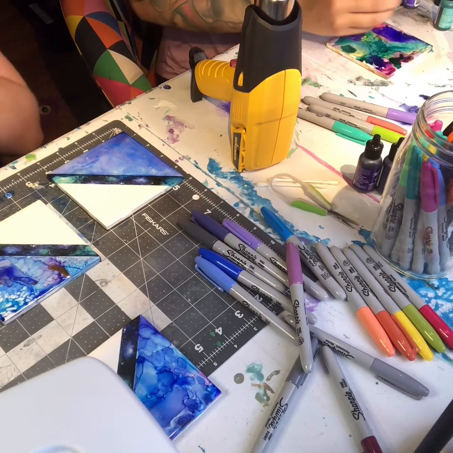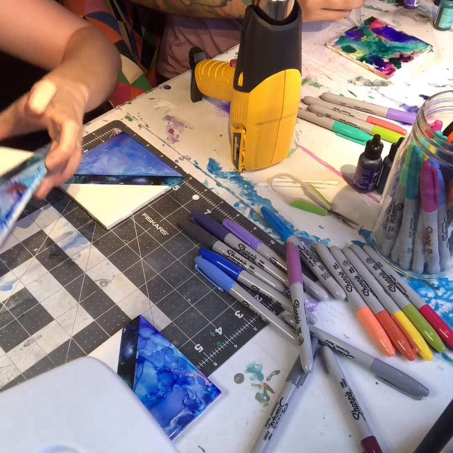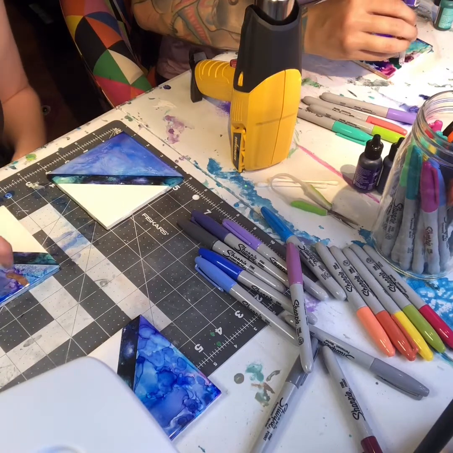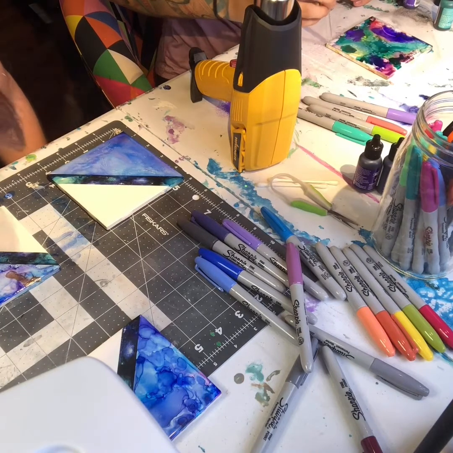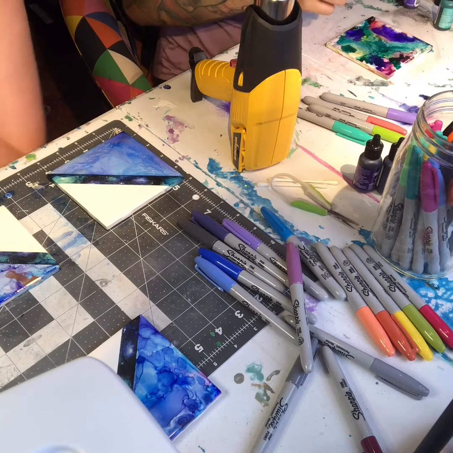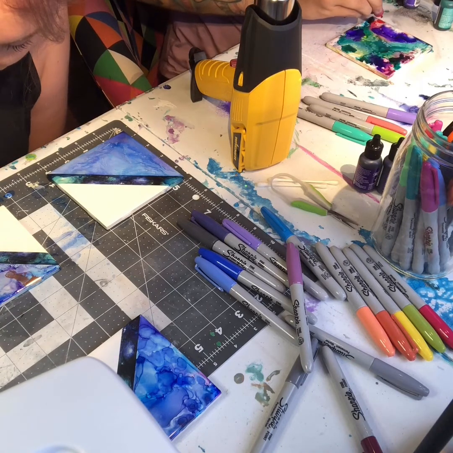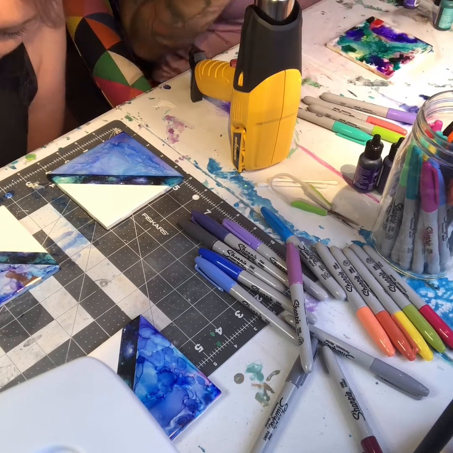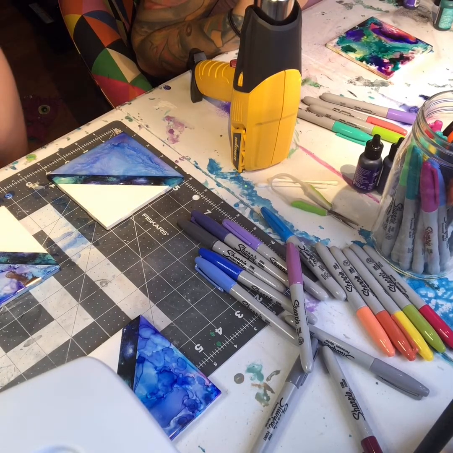What if I? Okay, I'm gonna try something. So it's super concentrated here. I still want it a little more diffused. Yeah, she's not kidding. Okay. You gotta blow like your life depends on it. Spray and blow. Spray and blow.